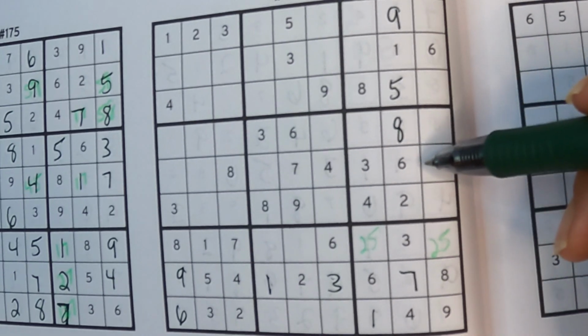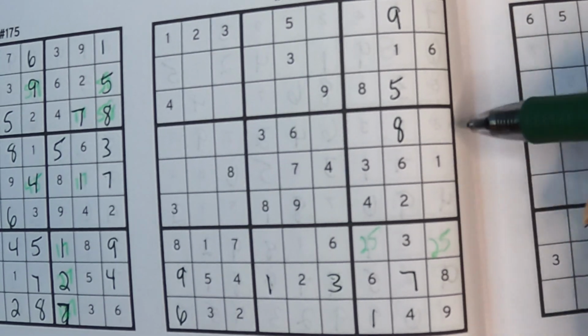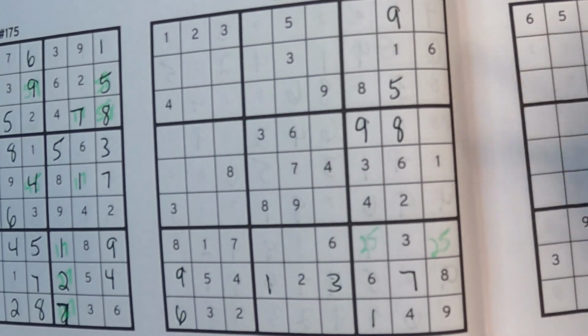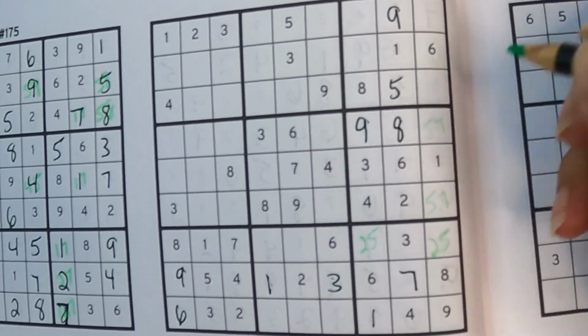For this box now, we're missing 5, 7, and 9. We've got a 9 covering these two boxes, so our 9 must be here. I don't see any other help. So 5, 7, 5, 7.